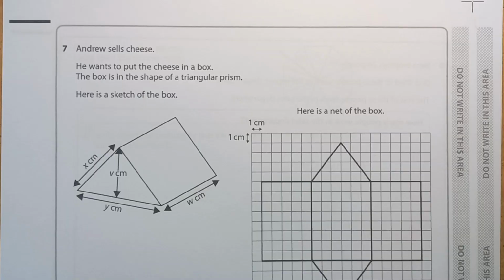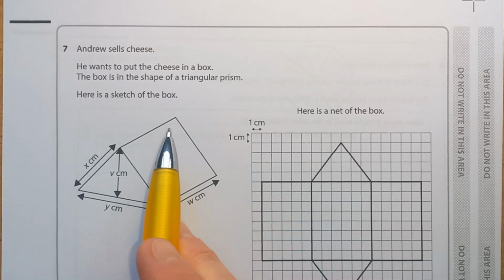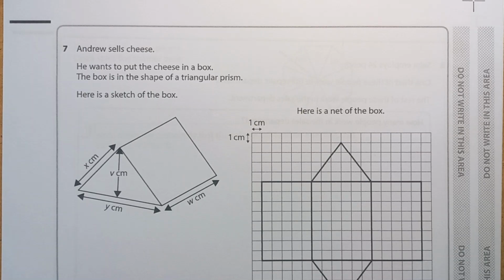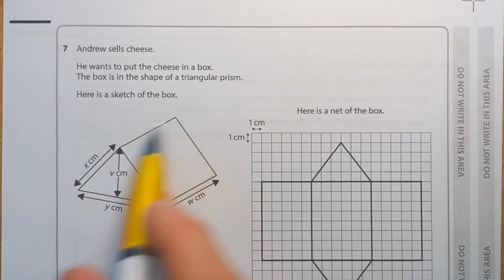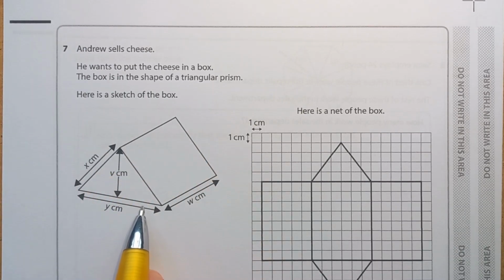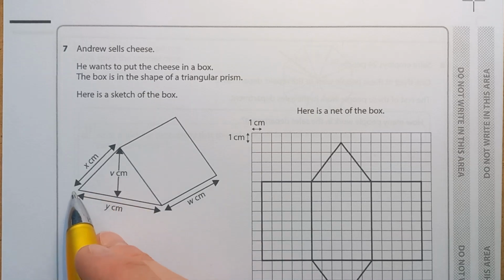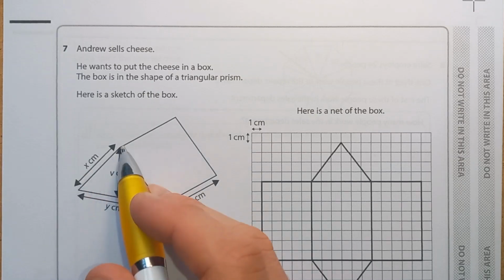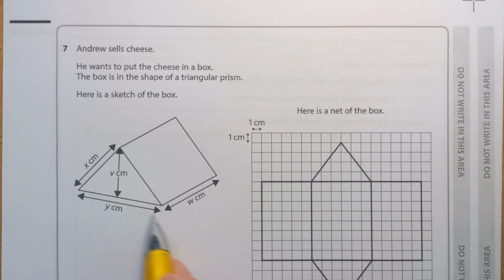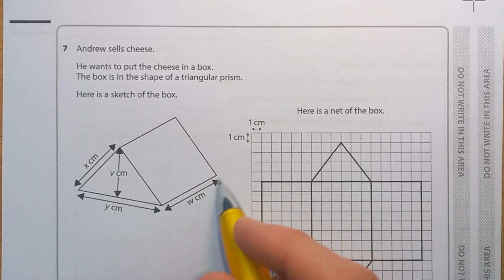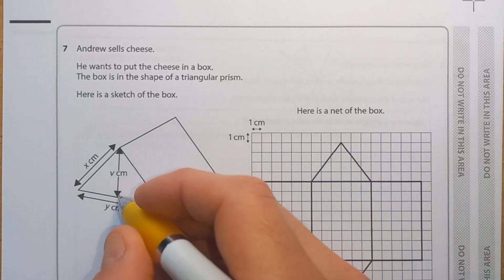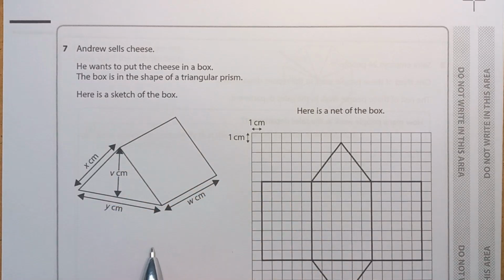Question 7. Andrew sells cheese. He wants to put the cheese in a box. The box is in the shape of a triangular prism. Here is a sketch of the box. So we've got our drawing of the triangular prism here. Looks a bit like a tent or a Toblerone, something like that. Instead of the actual measurements, they've given us letters. So we've got X centimetres up the diagonal, Y centimetres for the base, W for the length or the depth, and V centimetres for the height.